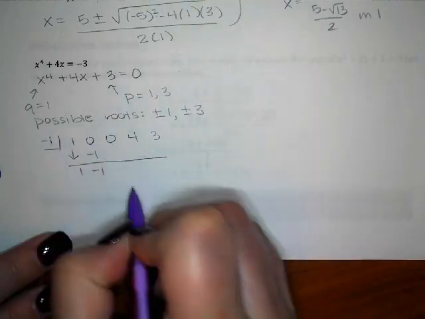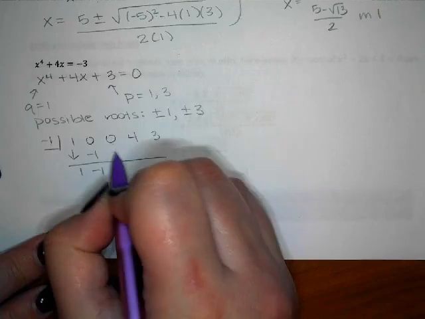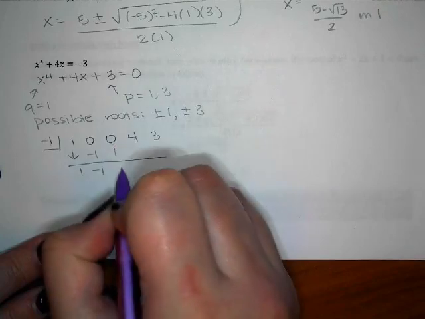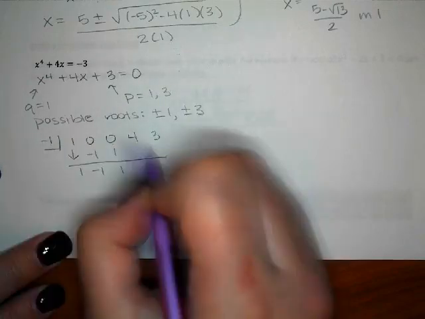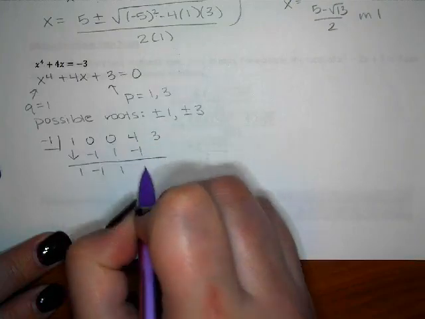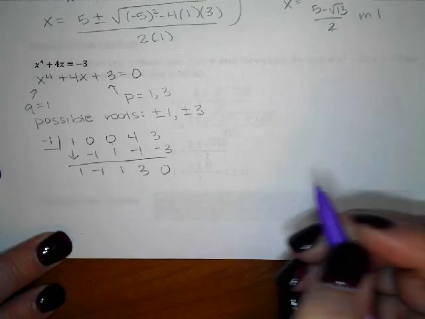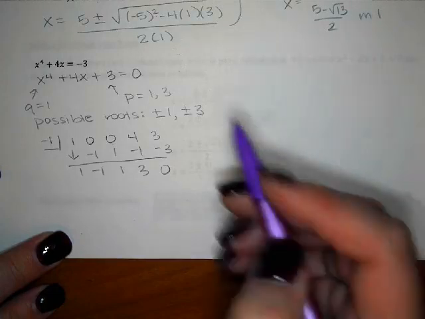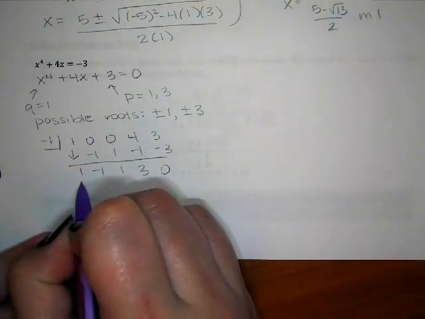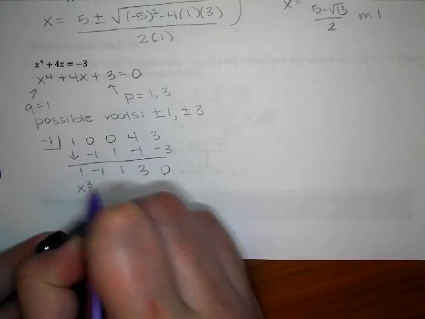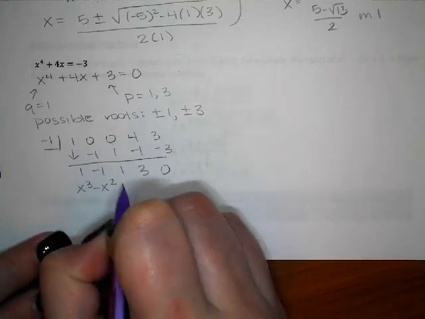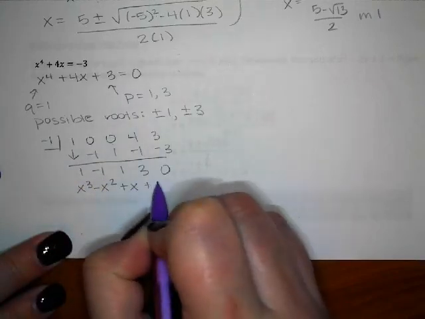Negative 1 times negative 1 is positive 1. Those add to 1. 1 times negative 1 is negative 1. Those add to 3. 3 times negative 1 is negative 3, and those add to 0. So this is 1x to the third minus x squared plus x plus 3. This is what we're solving next.